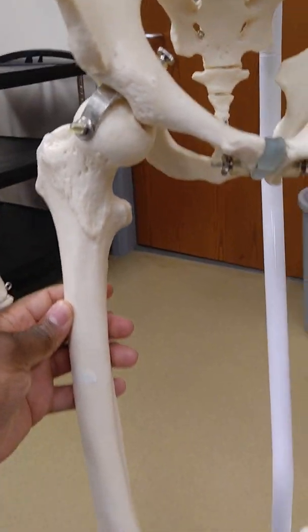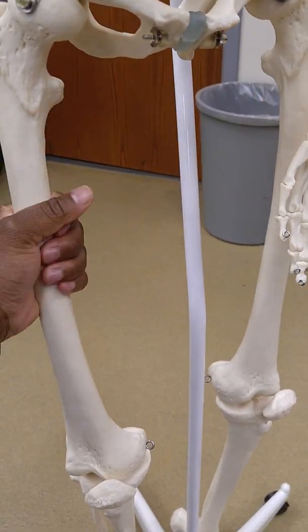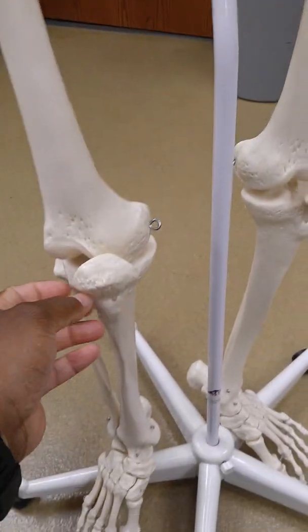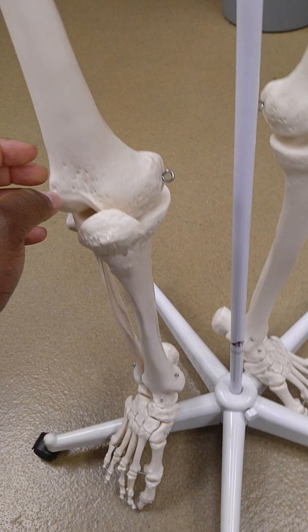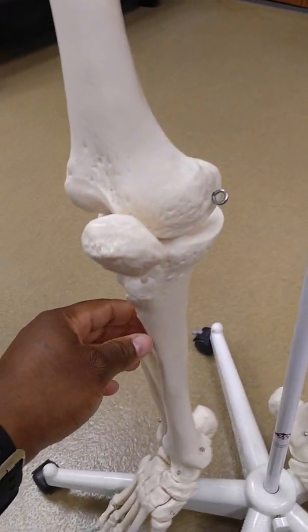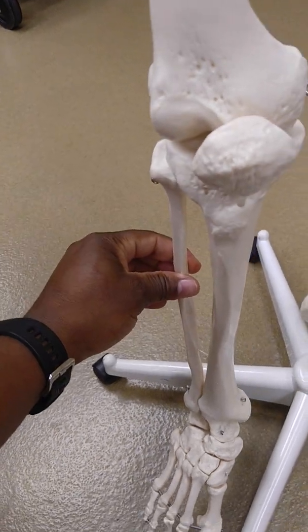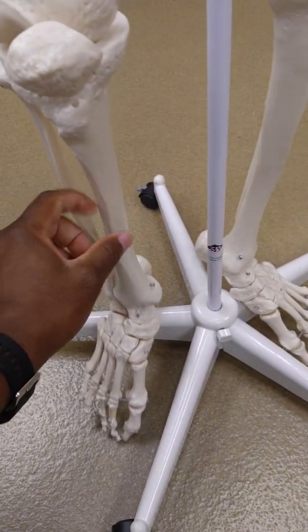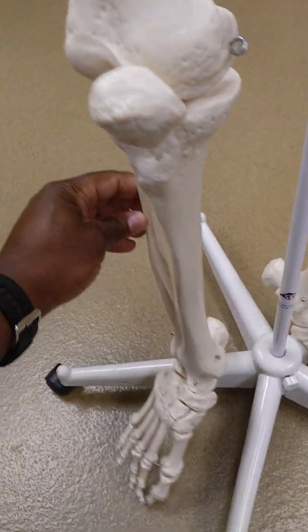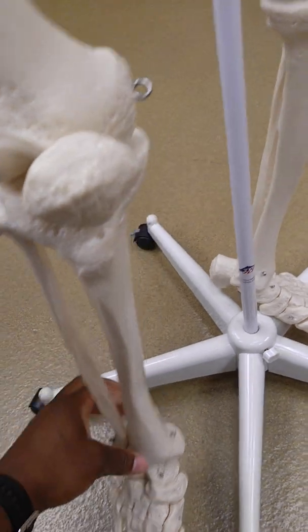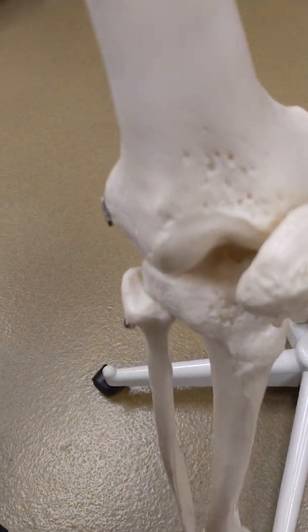All right, going into the legs. The femur, the largest bone of the thigh. Your patellas, your kneecap. You have the tibia and the fibula of the calf. How I'm remembering those is the big tough tibia and small feeble fibula. All right, and going for the foot.